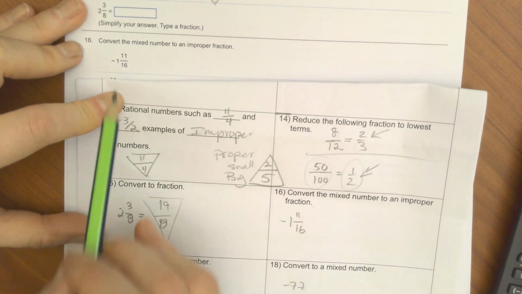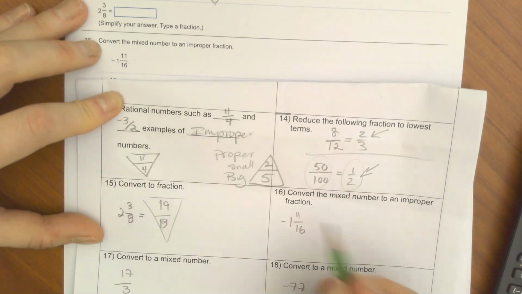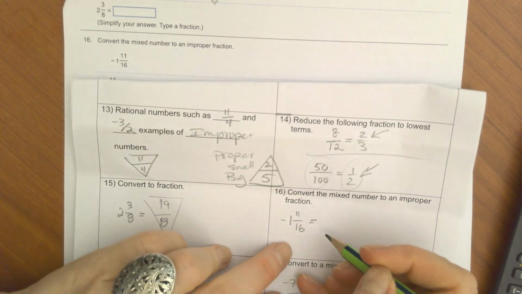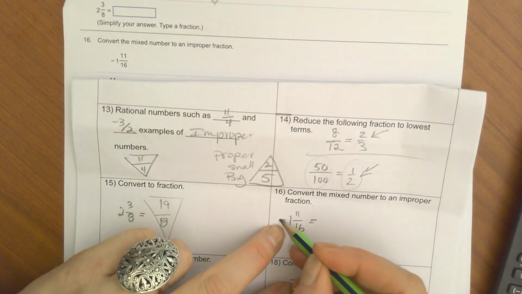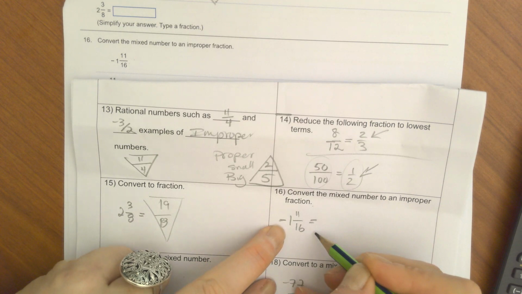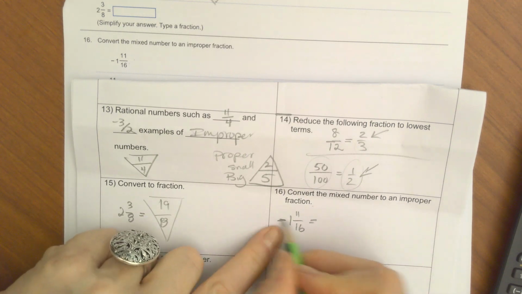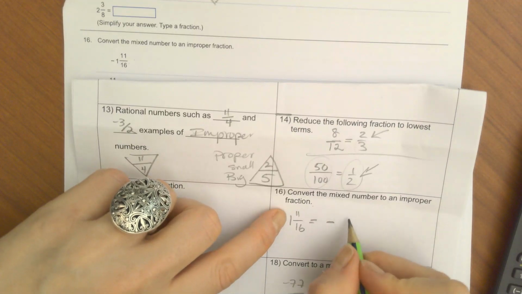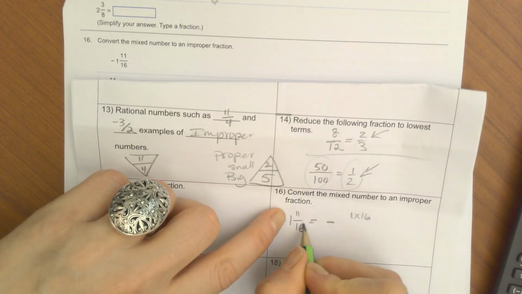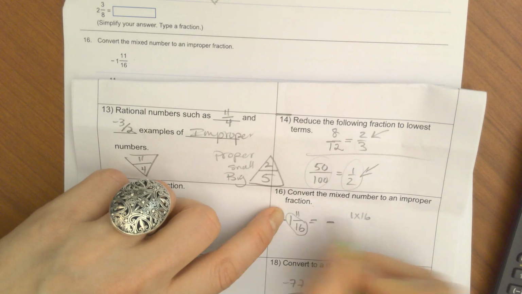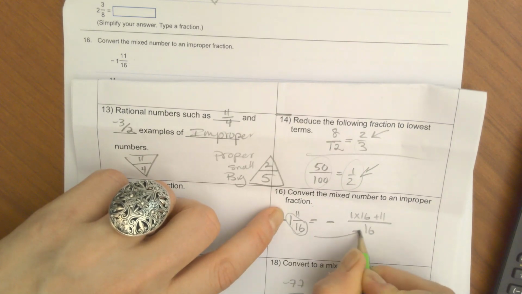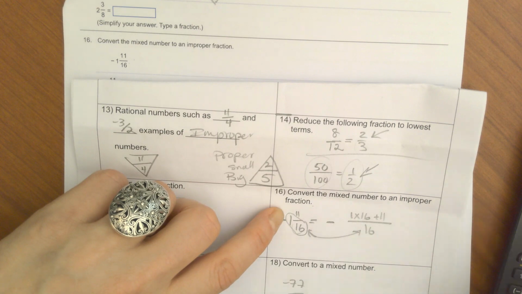Okay, 16. It says convert the mixed number into an improper fraction. So now if you try and do this on your calculator, sometimes you get this wrong because you use the negative in the calculator. So what I do is I go, oh, it's a negative number. I put it here in front, and now I ignore it. So I go 1 times 16. I multiply that, and I add that, and I keep 16 on the bottom because it says the cake is cut into 16 pieces.